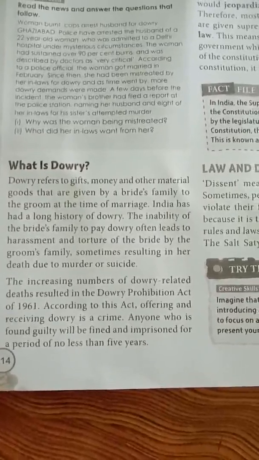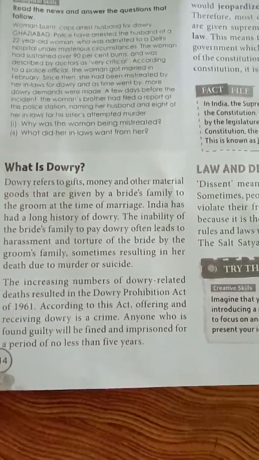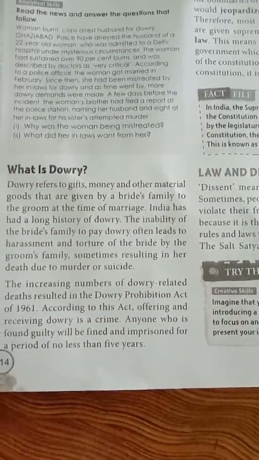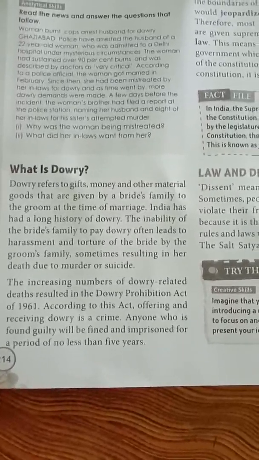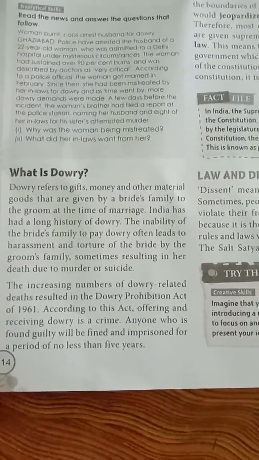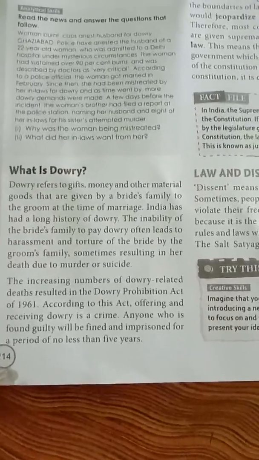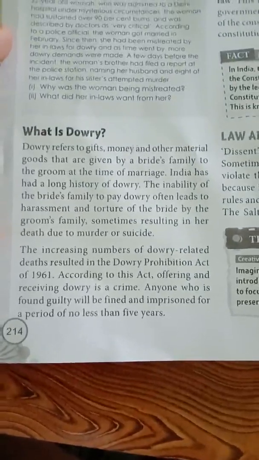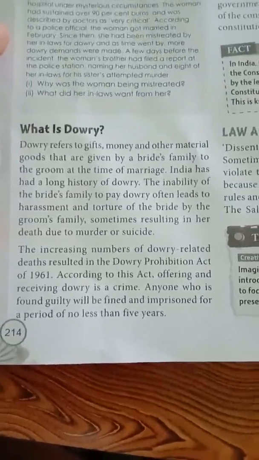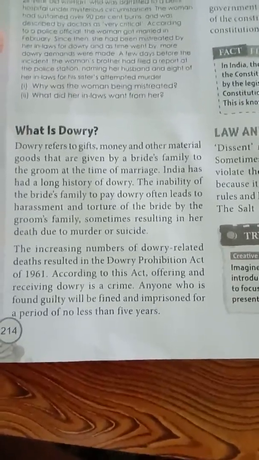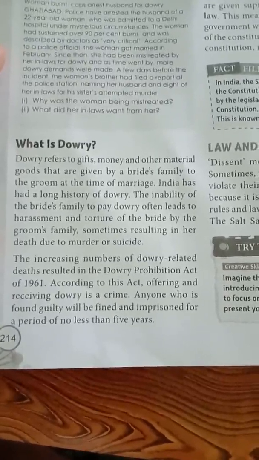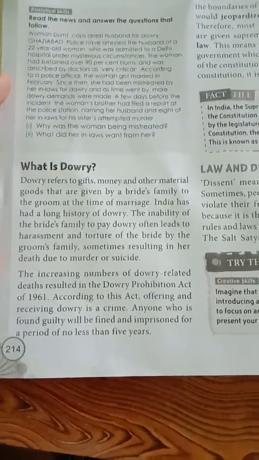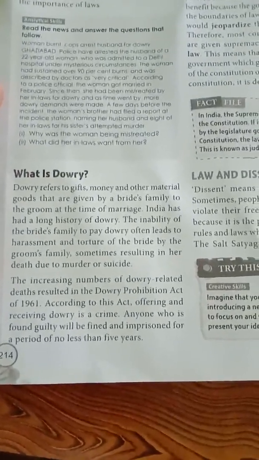India has a long history of dowry. The inability of the bride's family to pay dowry often led to harassment and torture of the bride by the groom's family, sometimes resulting in her death by murder or suicide. The increasing number of dowry related deaths resulted in the Dowry Prohibition Act. There was an act passed in 1961 which is known as the Dowry Prohibition Act. According to this act, no one is allowed to take dowry. If anyone takes dowry, the court will punish them.